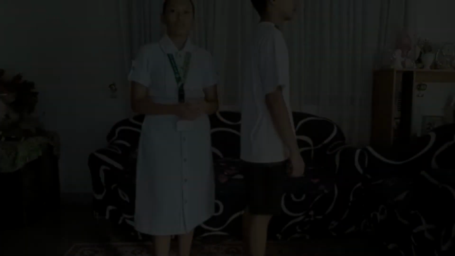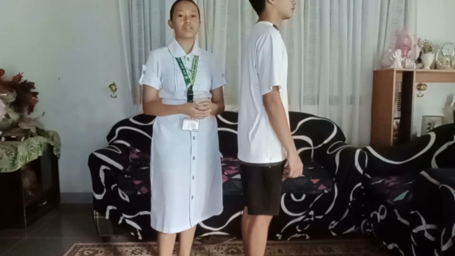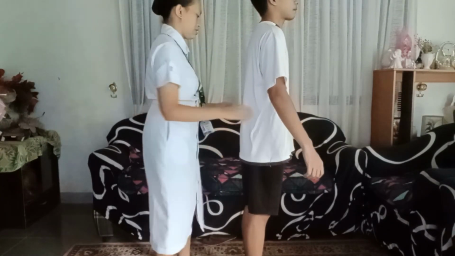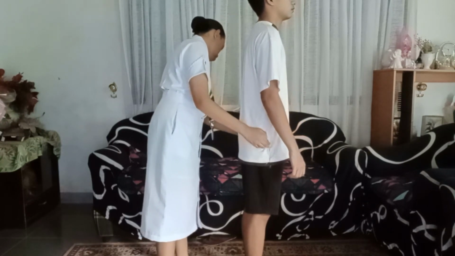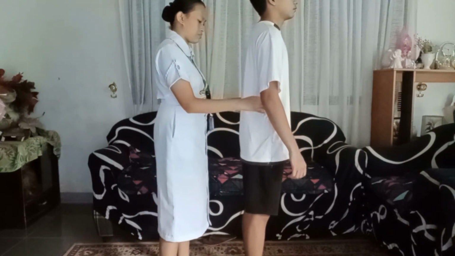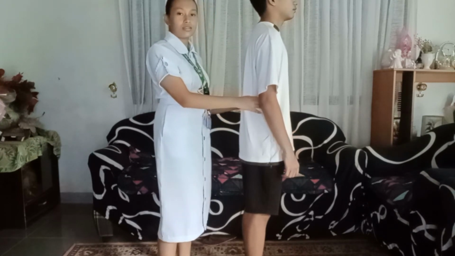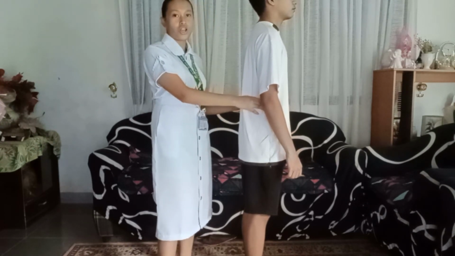Okay. So next, I will check for the symmetry of the iliac crest of my patient. Then I will check the range of motion of the hips.